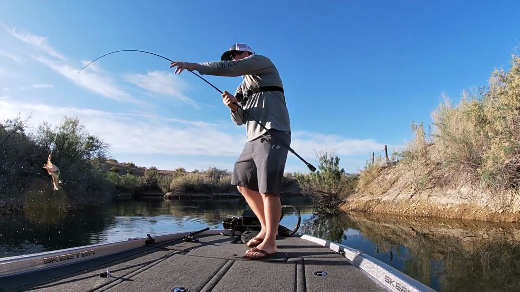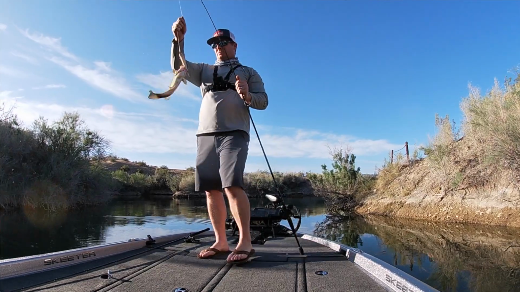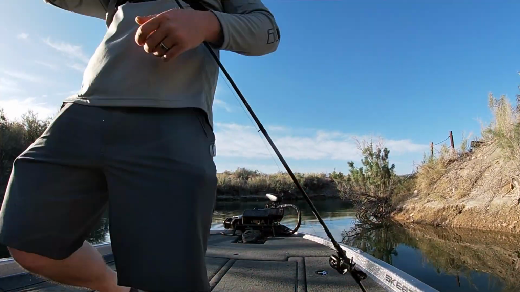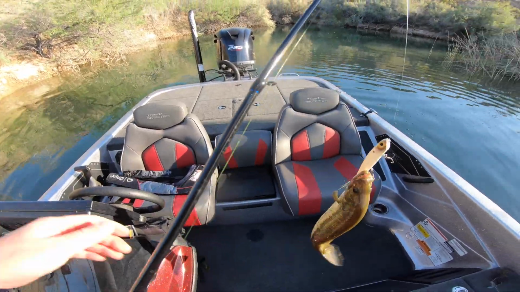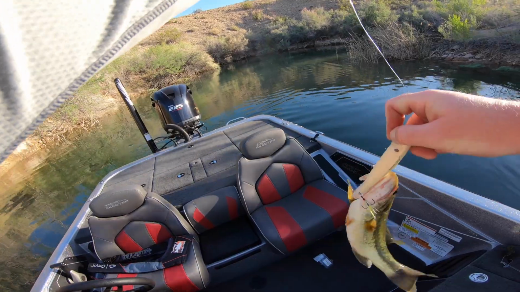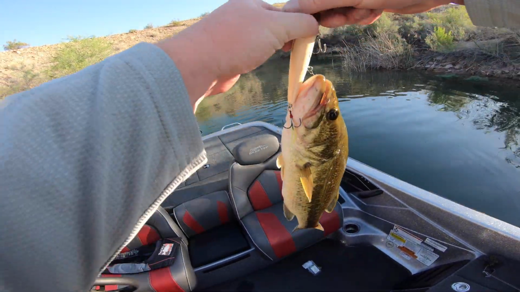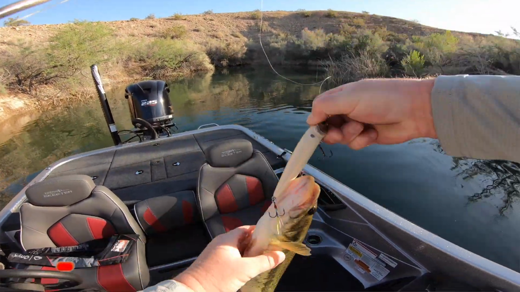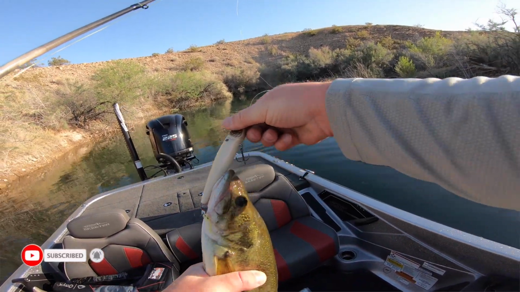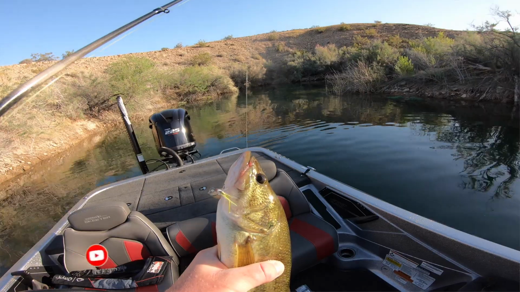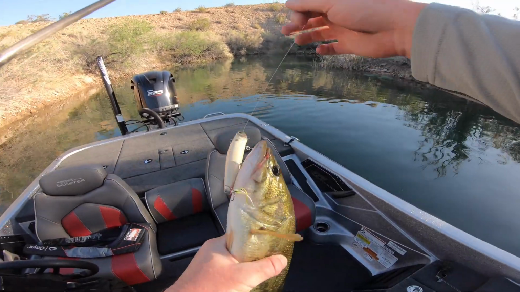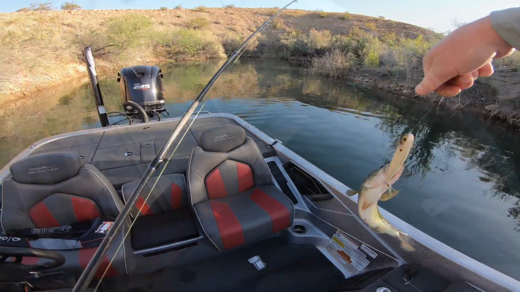Little largemouth. In the boat. Let's not get hooked by this guy. There you go, topwater fish. Unfortunately, the small one is the one that I caught, but I'll take it. Not bad. Pretty fun catching topwater fish, that's for sure.